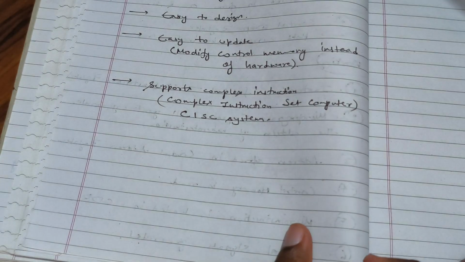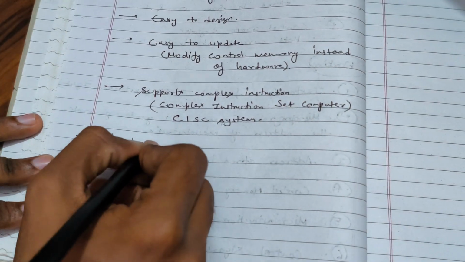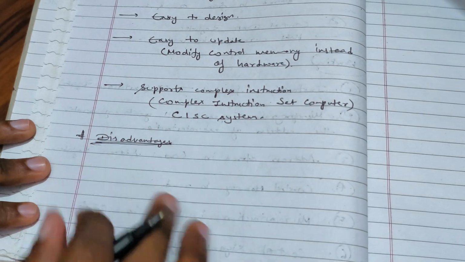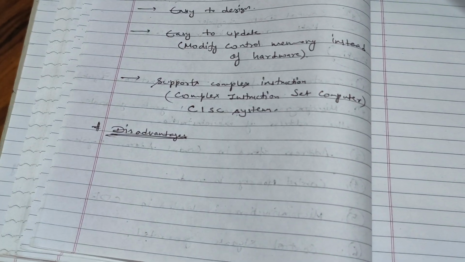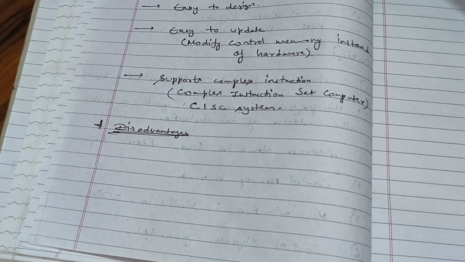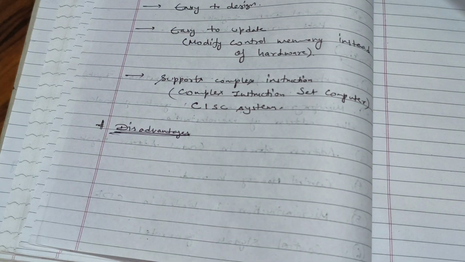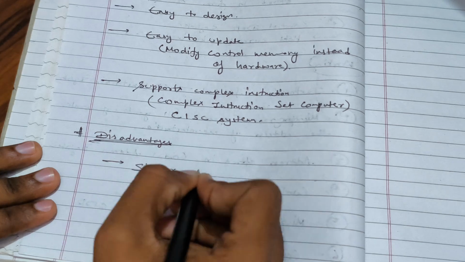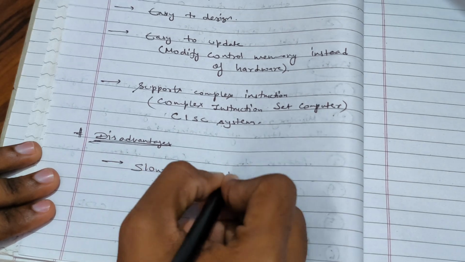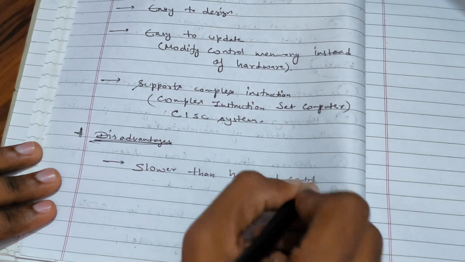Of course, it might have some disadvantages. The disadvantages include, first of all, in the hardwired control unit, the major advantage was that since we were not using the control memory, it was very fast. But here we are using the control memory, and therefore it results in some lag in speed, so it is slower than the hardwired control unit.